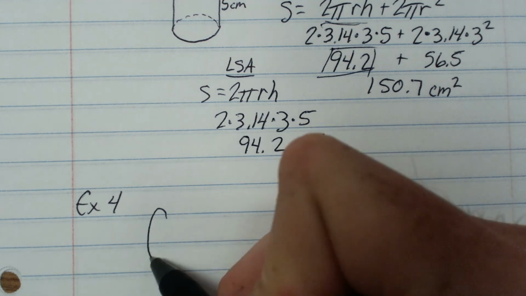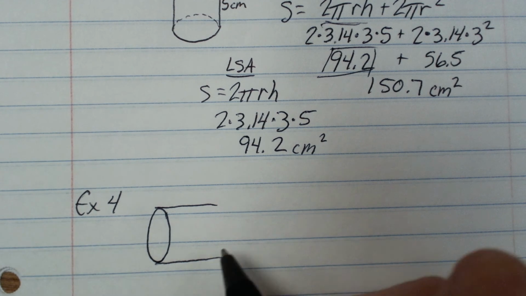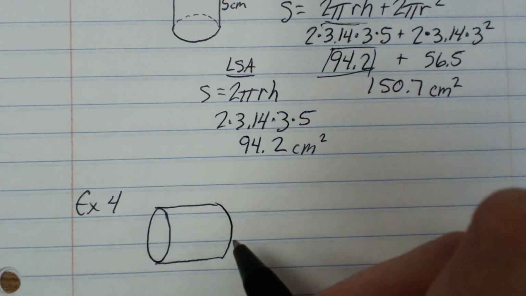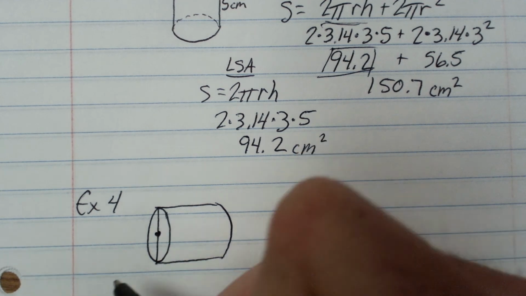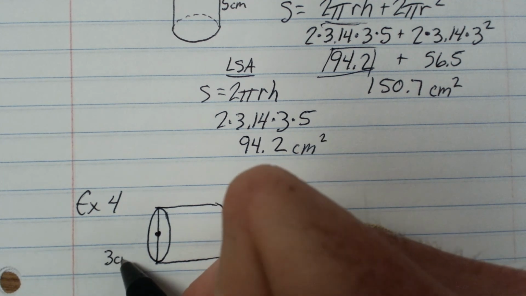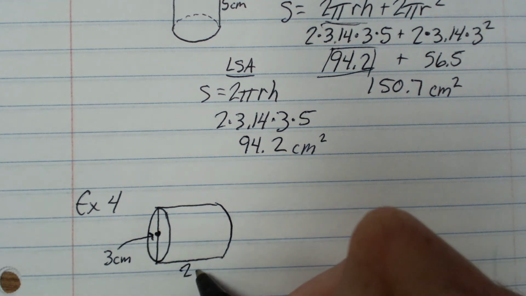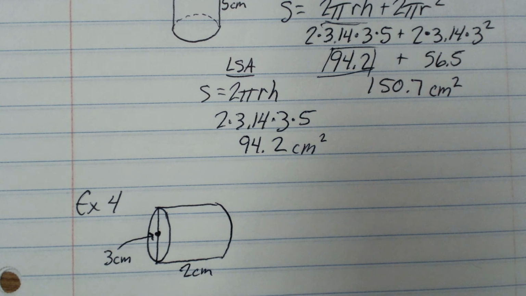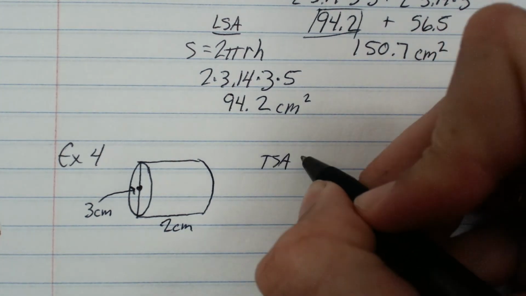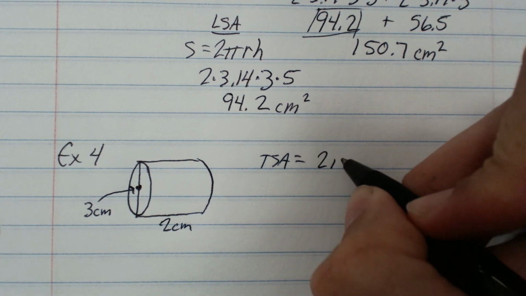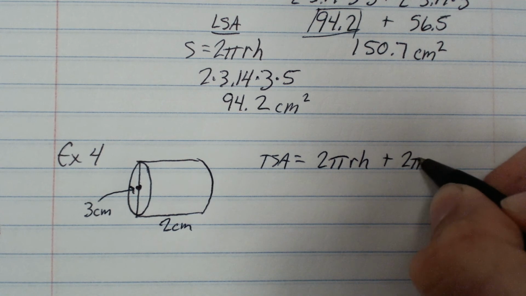We're going to do this one laying down on its side. And we're going to change one other little thing about it. We'll make this line go all the way across this time, and that's going to be 3 centimeters. And this is 2 centimeters. All right. So the total surface area is 2 pi rh plus 2 pi r squared.